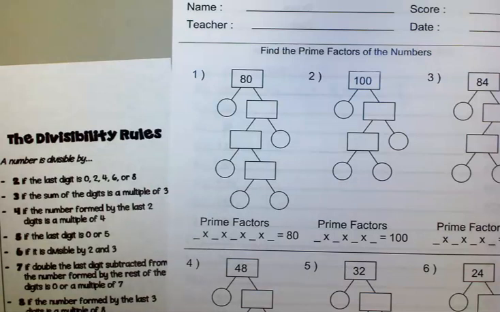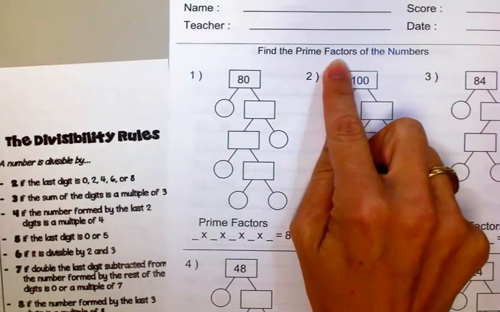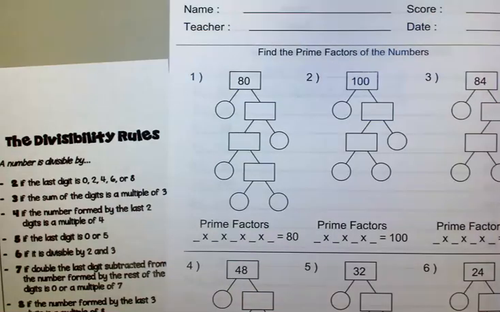So if you're asked for the prime factors of a number, you are breaking it down into smaller and smaller parts until you have all of the prime factors that multiply together to give you the number they asked about originally.